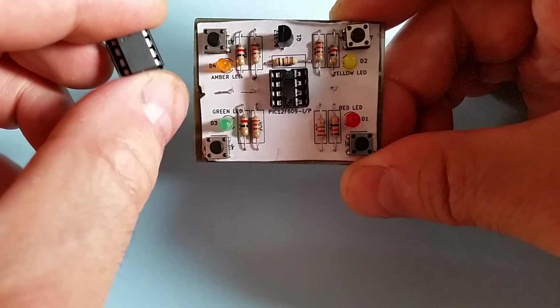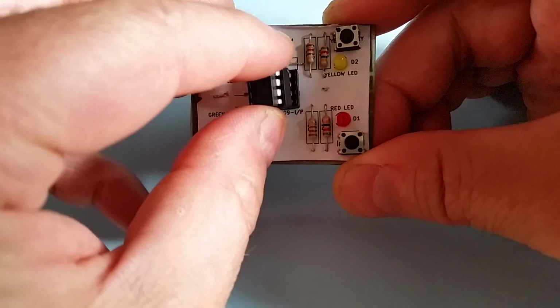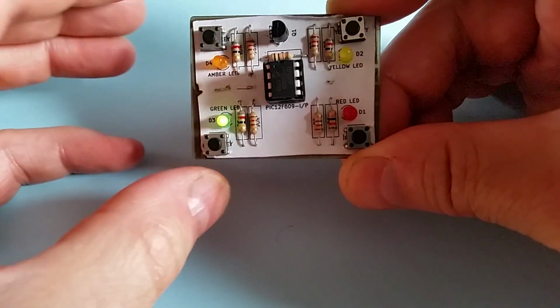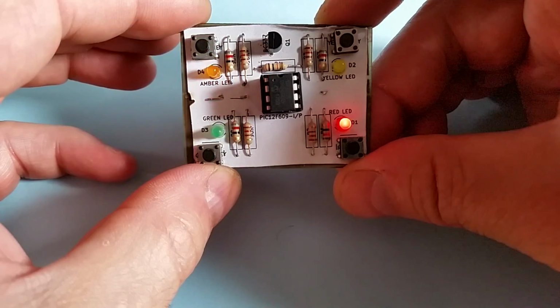So I've written the code to this PIC microcontroller. I just put it into the circuit, and you should see the LEDs animating. So that's what the code for demonstrating the LED code actually does.